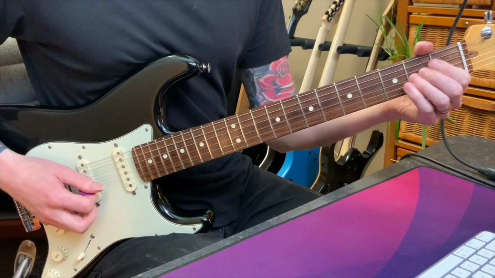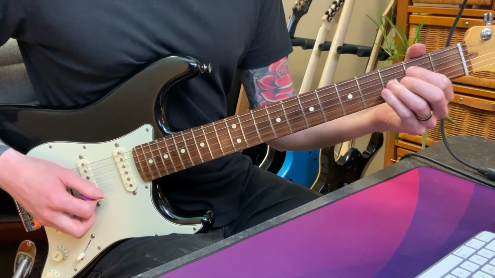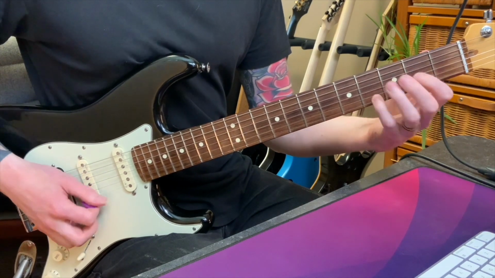E, A, B flat, C, D flat, D sharp, E. So all the way up.